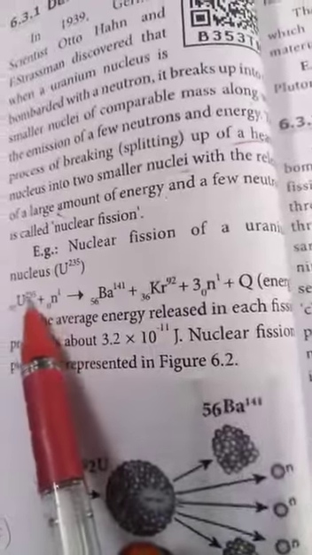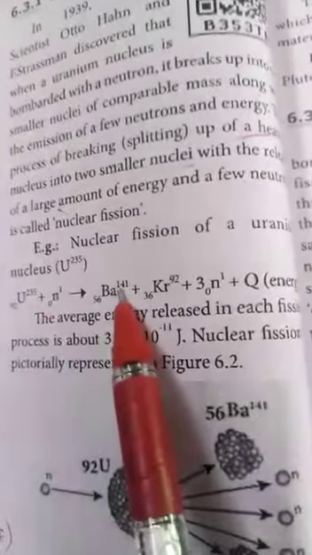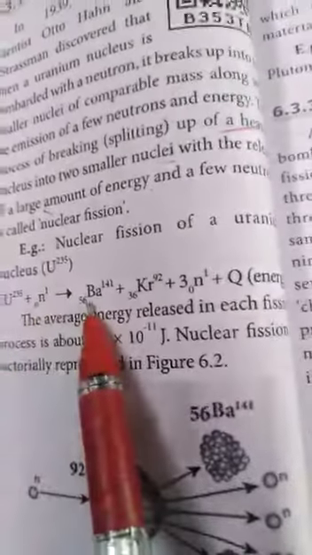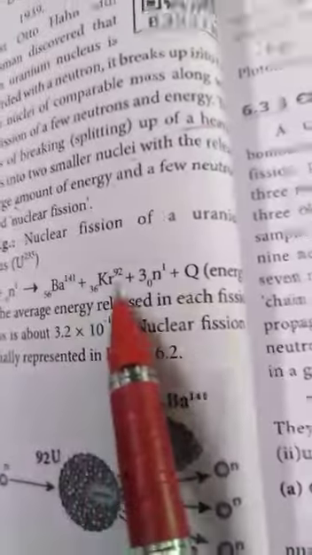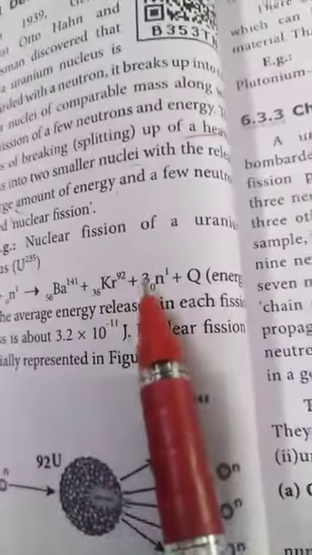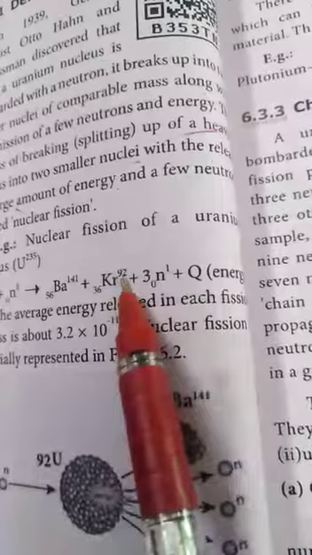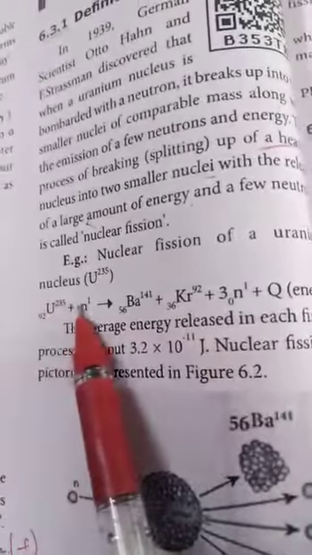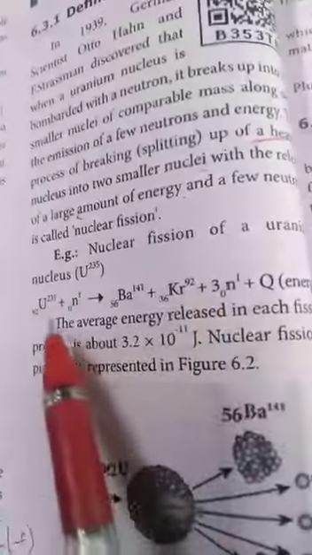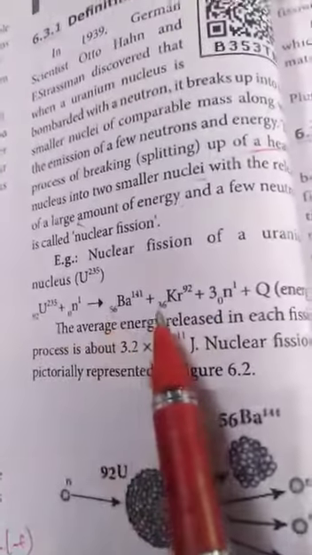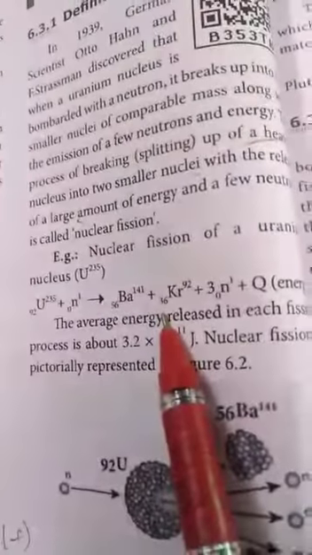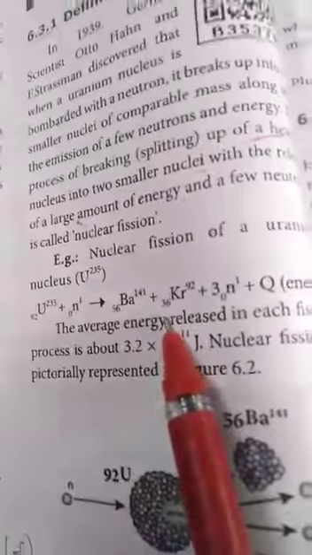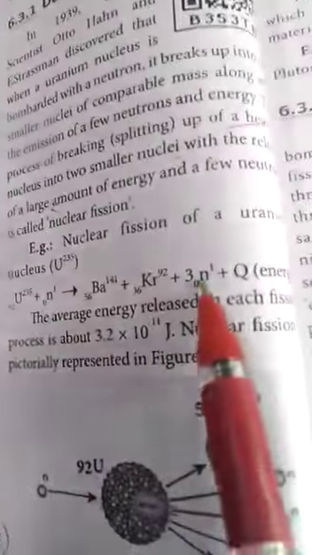If you add 235 plus 1, we get 236. On the product side, barium 141 56 plus krypton 92 36 plus 3 neutrons, so 141 plus 92 plus 3 gives 236, altogether 236, and 56 plus 36 is 92.